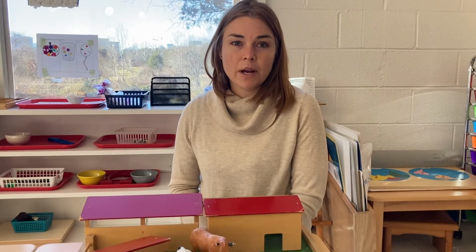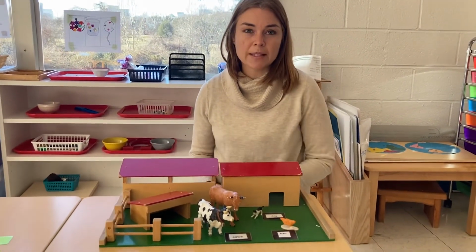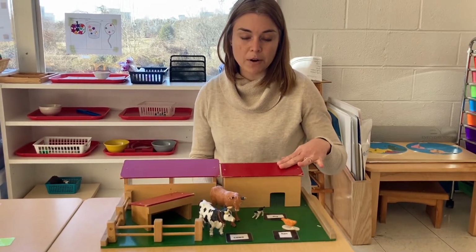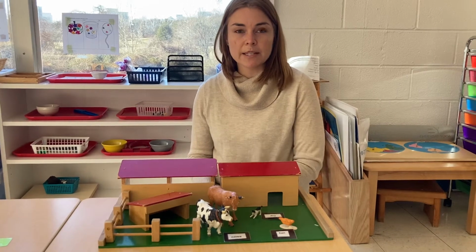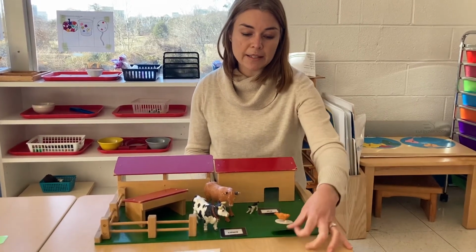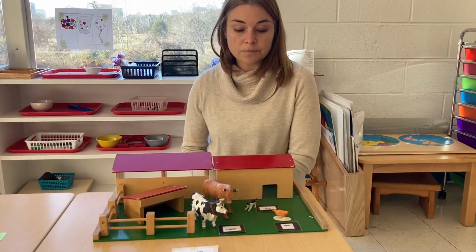The children continue to learn about sentence structure through our grammar lessons. Our first introduction would be to the farm game, where we would introduce the nouns. A noun is a person, place, or thing. The child would use the farm and set up animals. They would label the animals, they would label the barn, and if there were any other objects like a farmer or eggs, the child would read and identify the nouns that they have laid out.